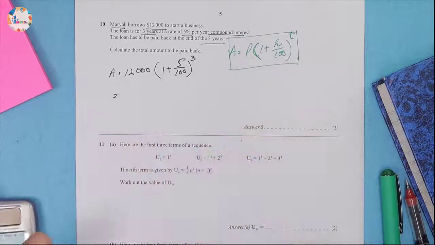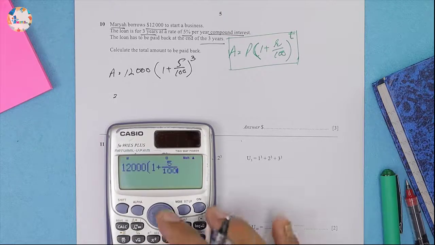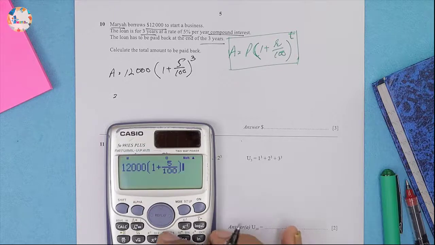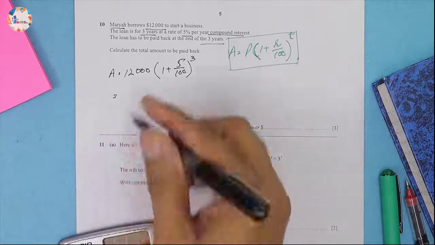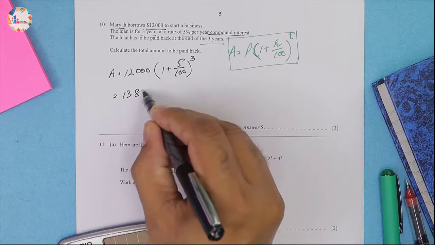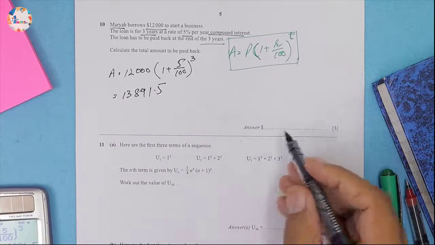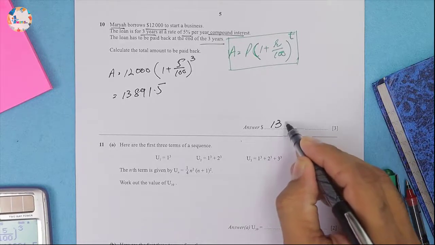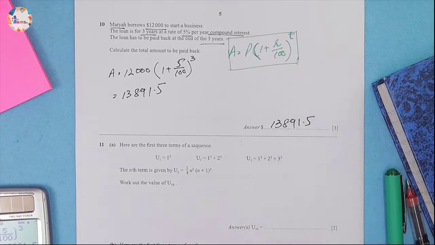Now we calculate this: 12,000 into 1 plus 5 over 100, raised to the power 3, is equal to 13891.5. This is our final answer.